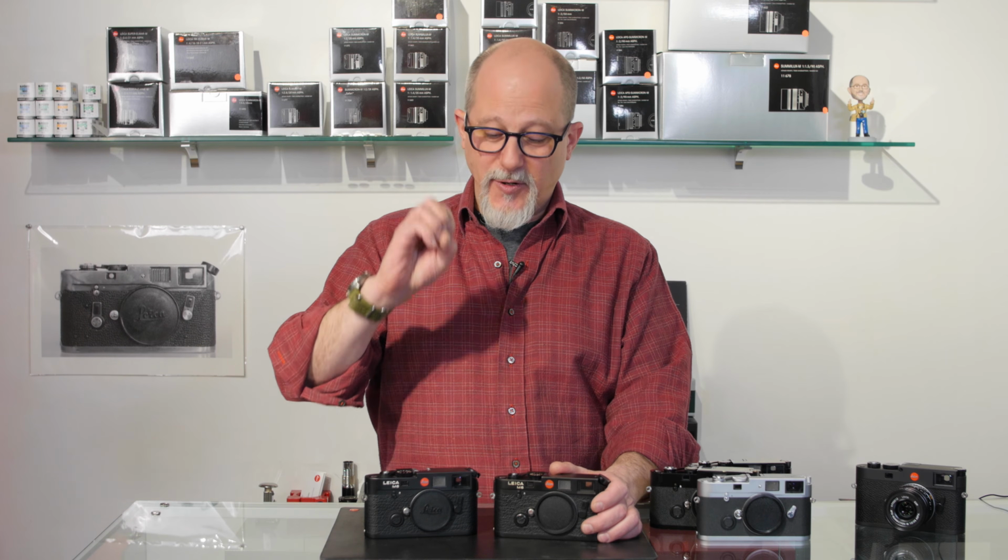The M6 TTL has, TTL means through the lens. And it is much better if you're using a flash. It's better for metering. It means that the flash that you're using can be much more sensitive to putting out smaller puffs of light and used as a fill flash. And it's just a lot easier to use a flash on a TTL camera.